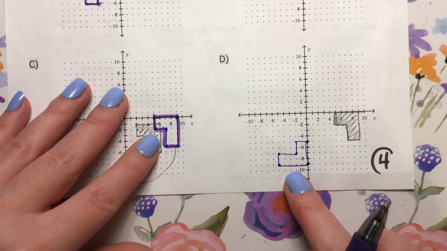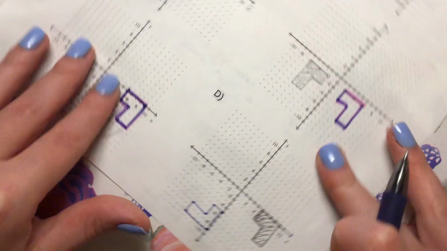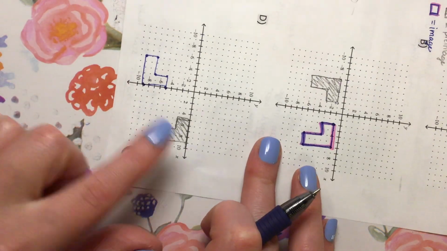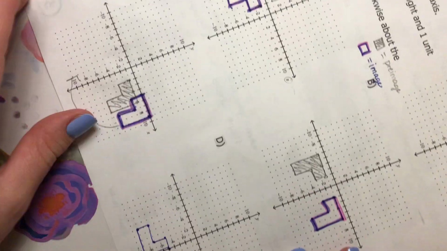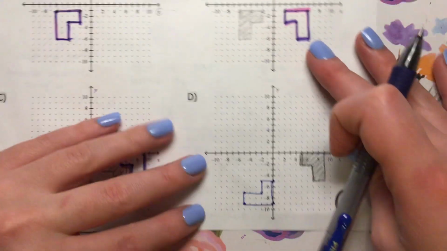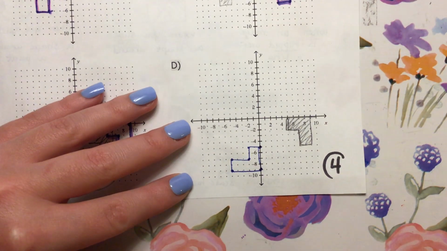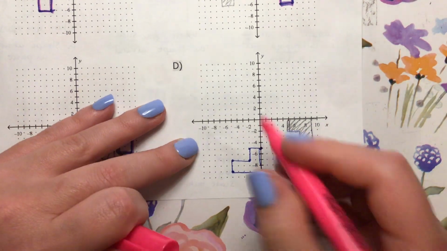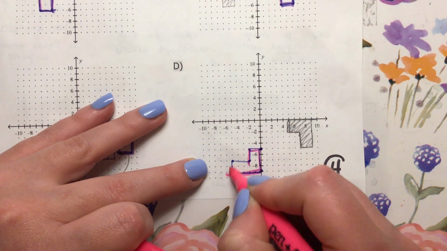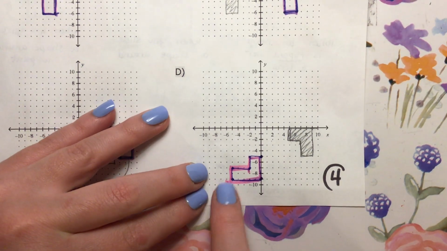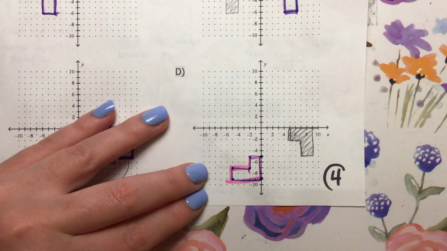So we can check and see, is this L in the same position as it would have been before? So notice bottom left-hand corner and bottom left-hand corner when I draw in that rotation. So this guy is my final location, and this is the image for step D.